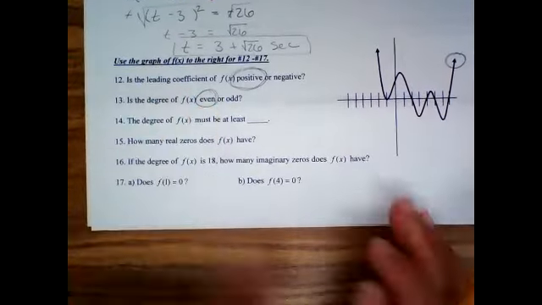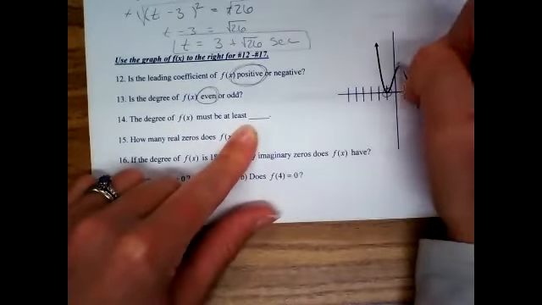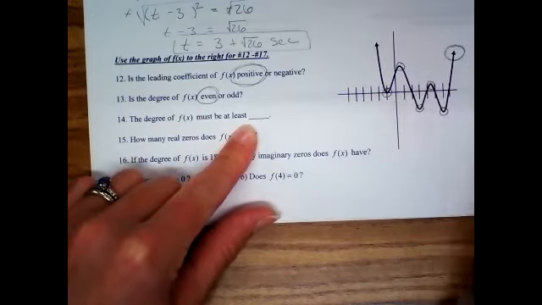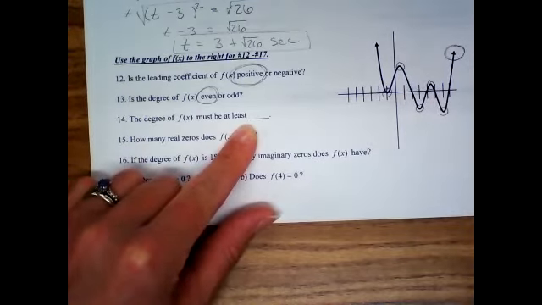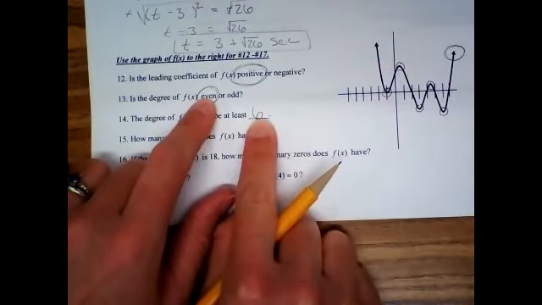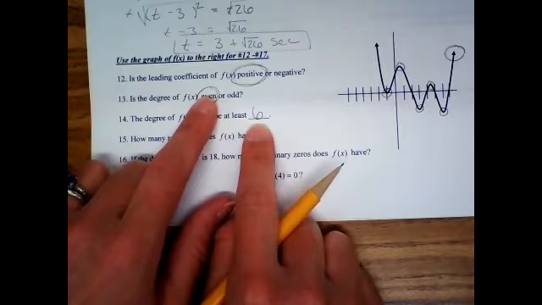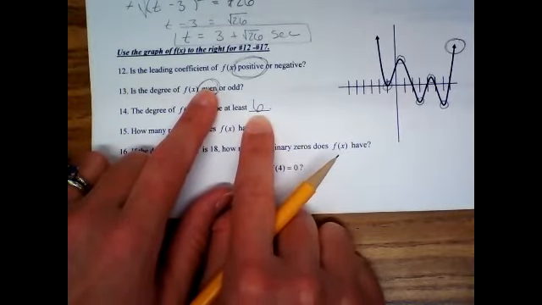Same way. Good. The degree must be at least. Now what you want to do is add up the terms and then add 1. It's the turning points plus 1. So 6. Please make sure that these match. It does drive me a little bonkers when people say even and then put 7 or 5. I'm like, did you read the previous question? I'll be happier even if they're both wrong as long as they match.